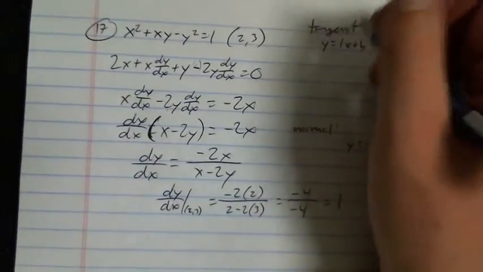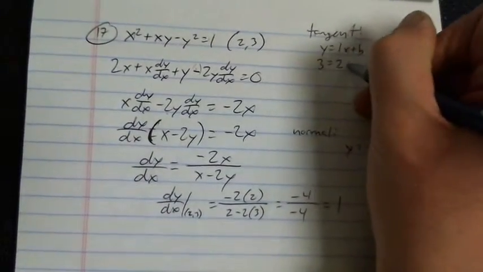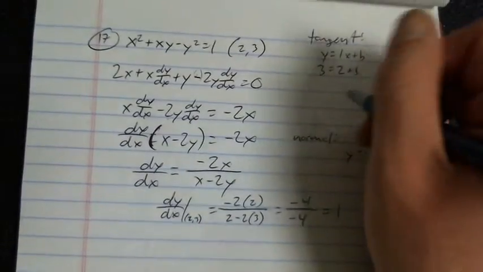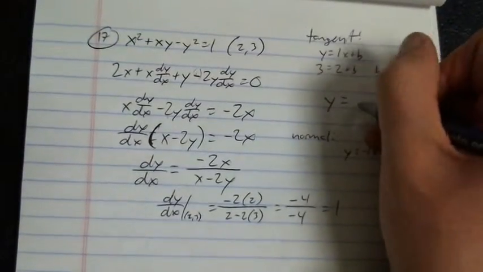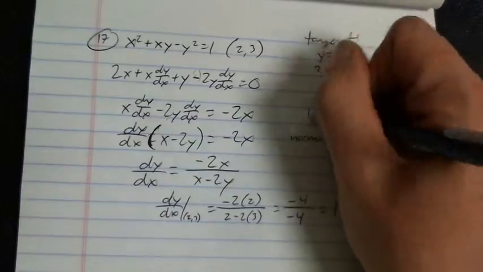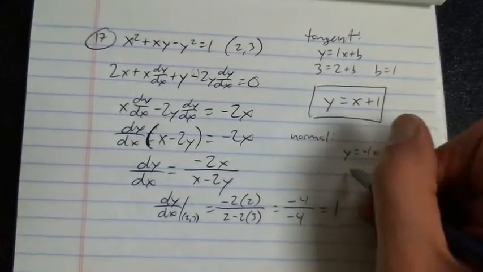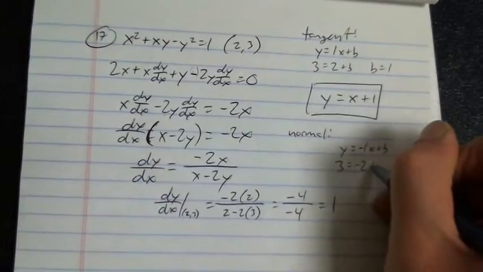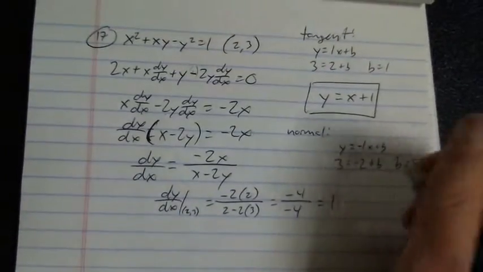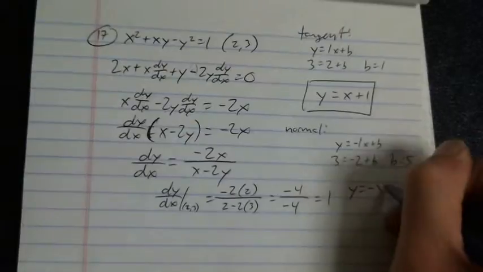And so the tangent line at (2, 3) is going to be 3 equals 2 plus b. b equals 1. Gives us y equals x plus 1. The normal line, 3 equals negative 2 plus b. b equals 5. So y equals negative x plus 5.